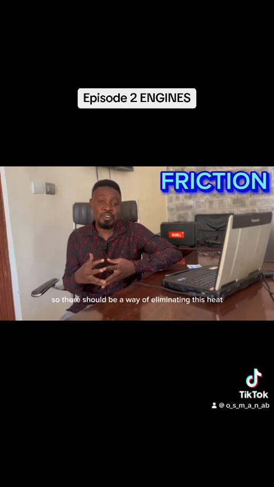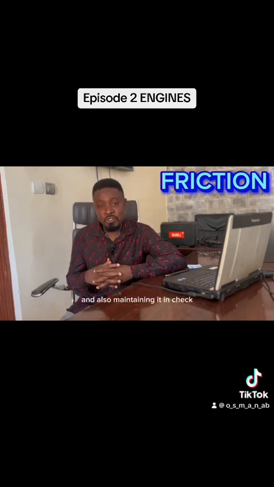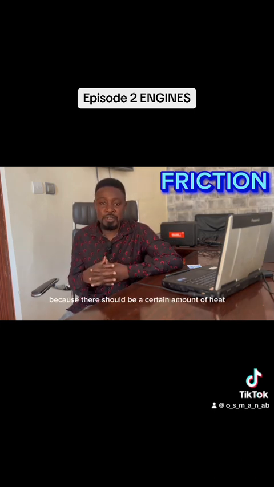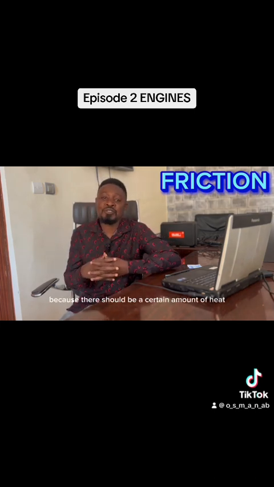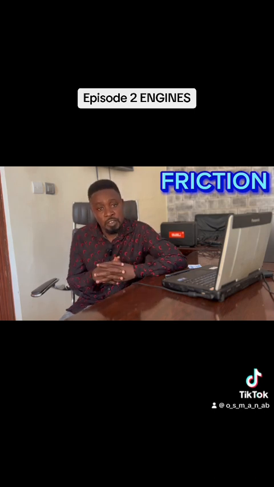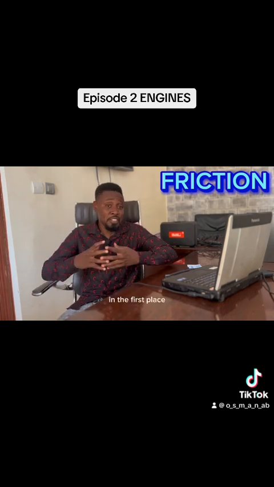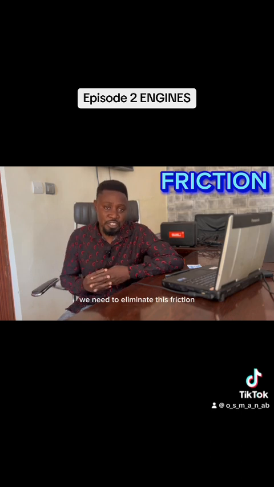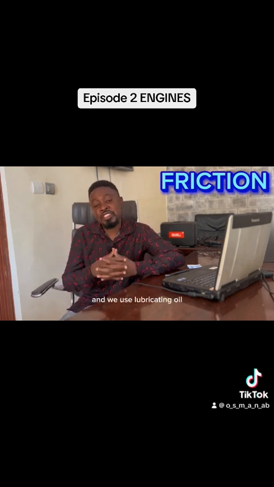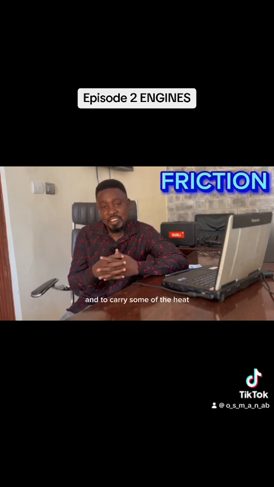So there should be a way of eliminating this heat when it's generated and also maintaining it in check, because there should be a certain amount of heat that is good for the working of the engine. In the first place, we need to eliminate this friction, and we use lubricating oil to reduce the friction and to carry some of the heat away.